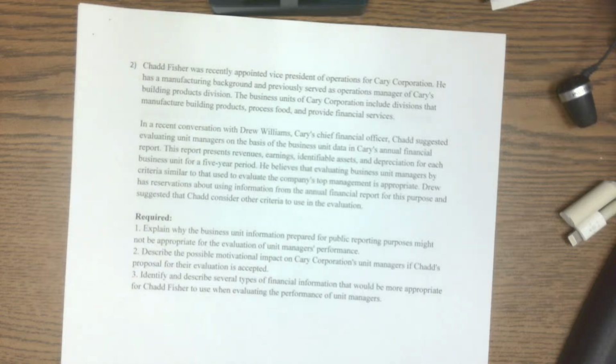Another thing is under GAAP, those business units can be either geographic or they can be identifiable business units. And so they may not coincide exactly with what the managers oversee. That could be a problem with certain things.